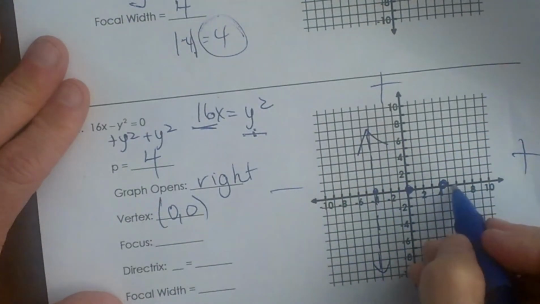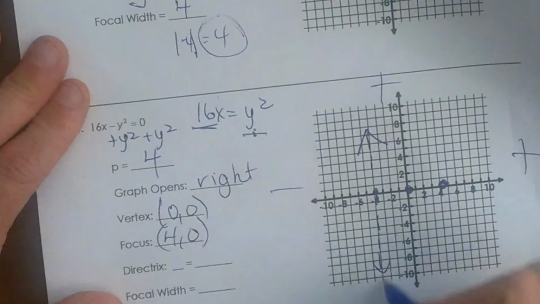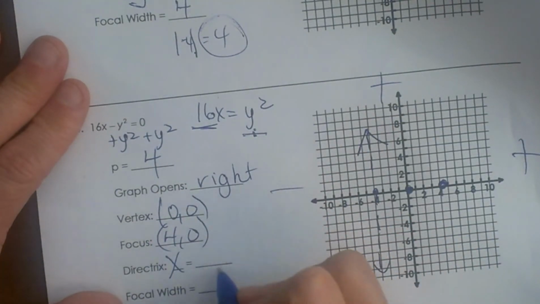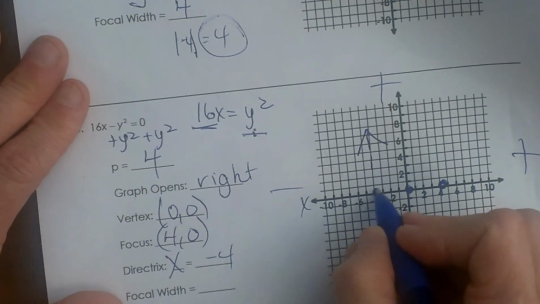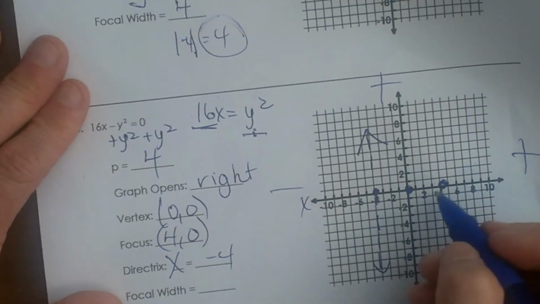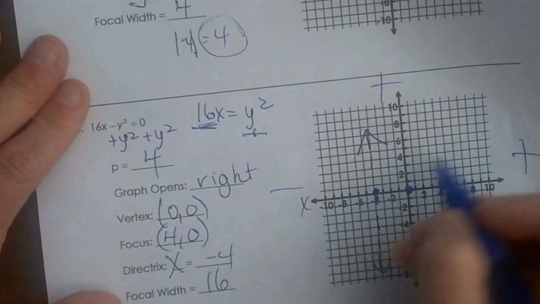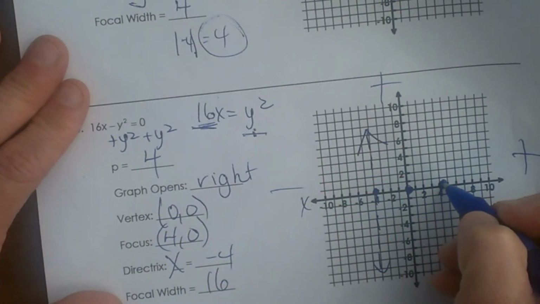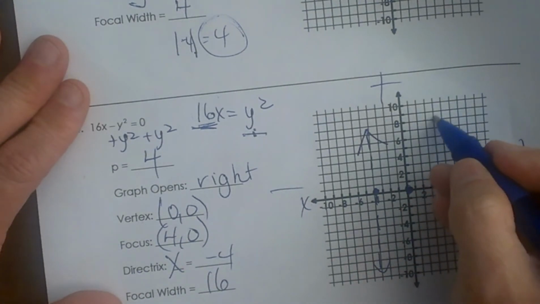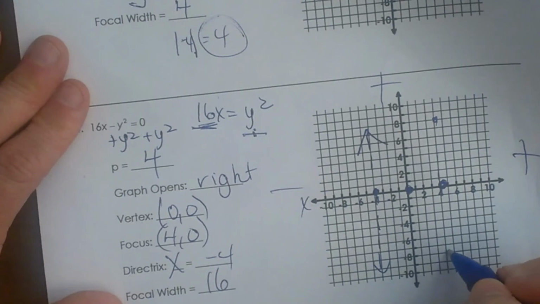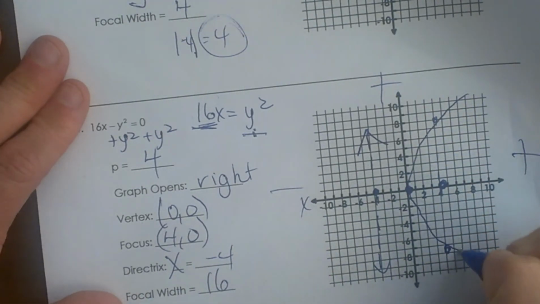Okay, so my focus is at 4, 0. My directrix is a vertical line, so it's x equals negative 4. I always look at which axis it crosses. It crosses the x-axis. The focal width. The focal width is going to be, what, 16? And so what are we going to count from the focus? We're going to count 8. So up 8, right here, down 8, right here. And this one's a little bit wider.